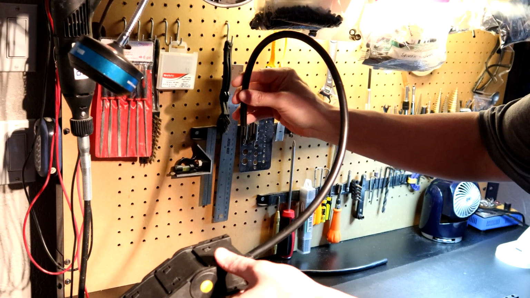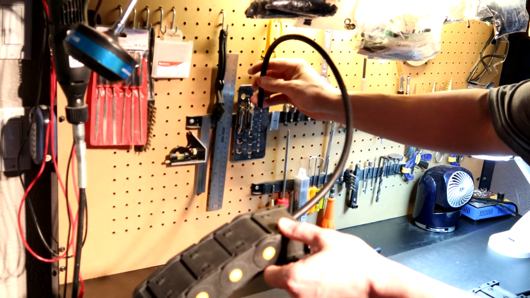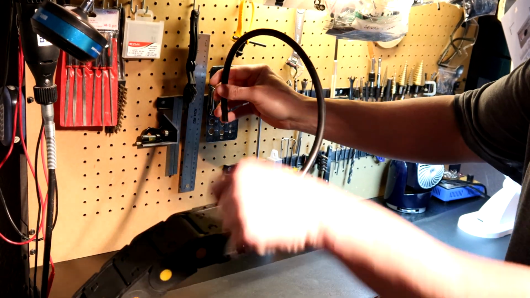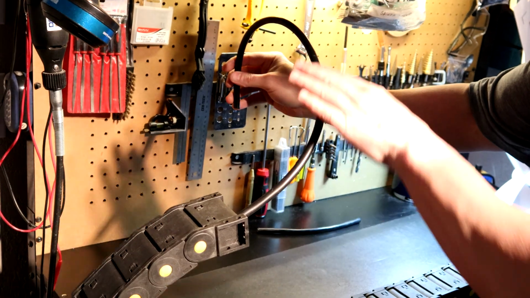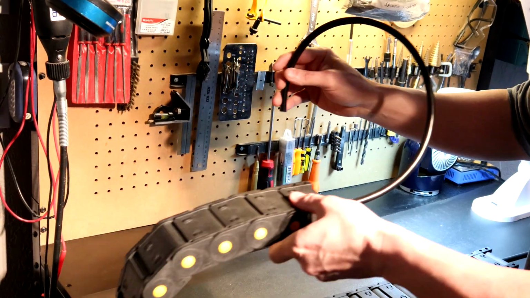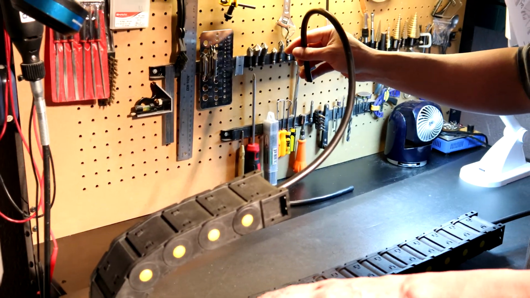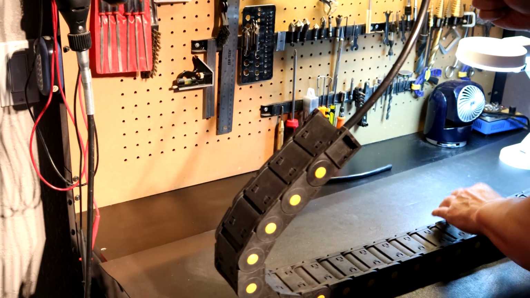If this is plugged into your spindle right here, as she travels on the X and comes back, you've got plenty of room. You can see how the arc in the chain, or the arc in the actual cable, is. Everything here is perfect. So again, keep that in mind. Use this as a general overview.